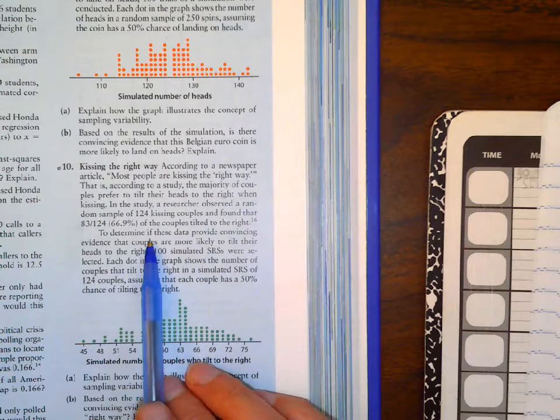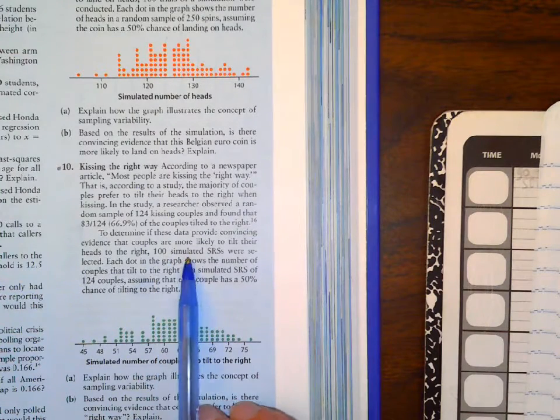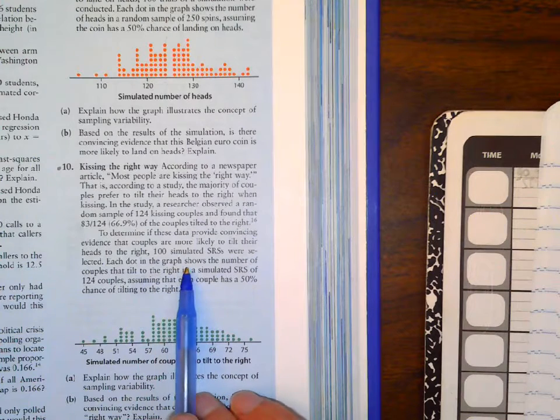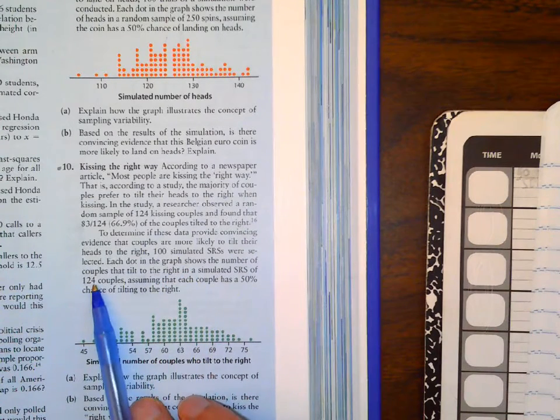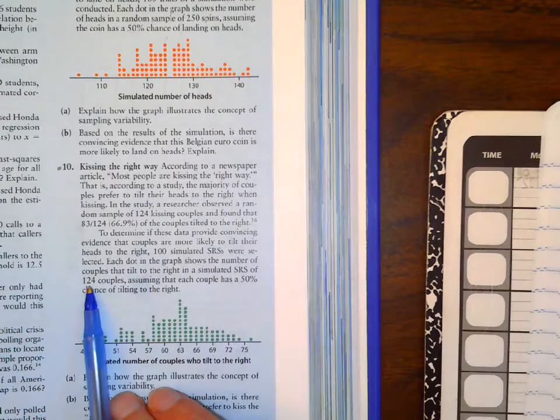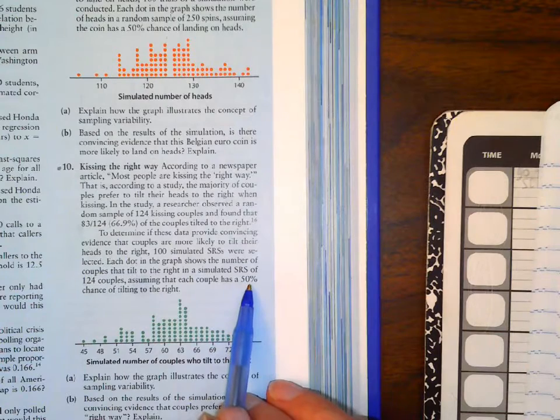To determine if this data provided convincing evidence that the couples were more likely to tilt their heads to the right, they did this simulation 100 times. Each dot shows the number of couples that tilt their head to the right in a simulation of 124 couples, assuming that it's 50% of the time. So if it's 124 couples, and let's assume they don't have a preference one way or the other, it would be 50-50.